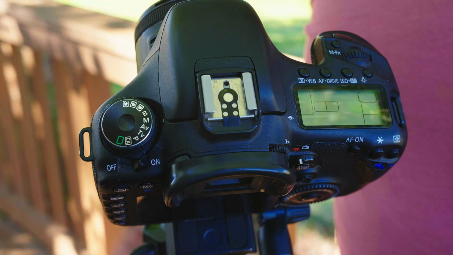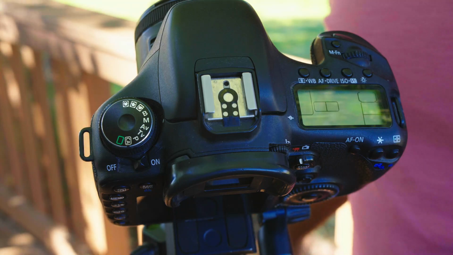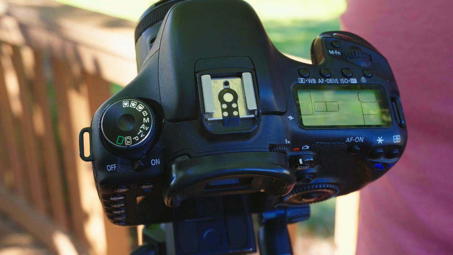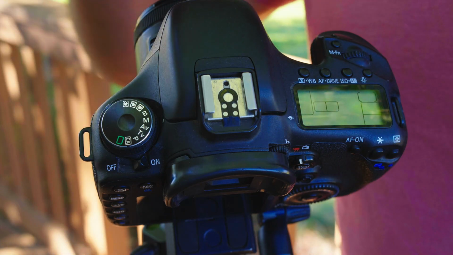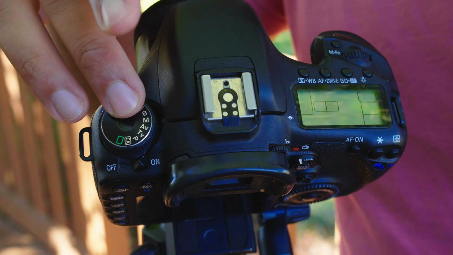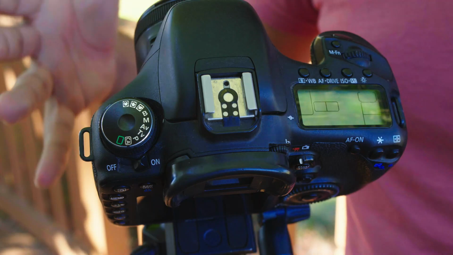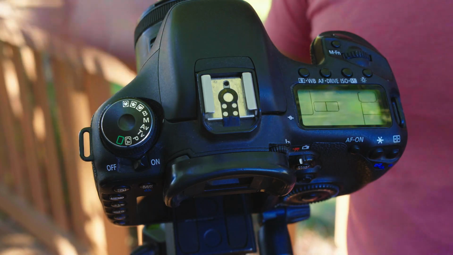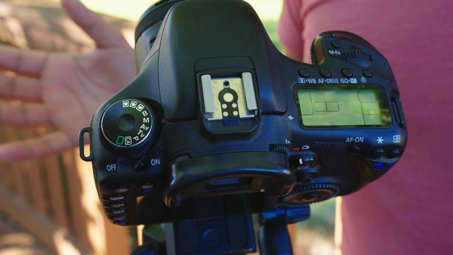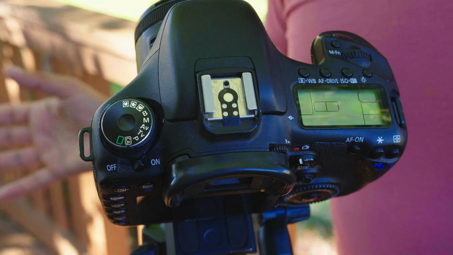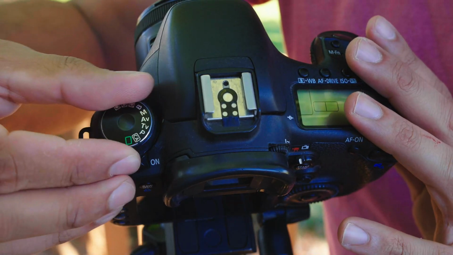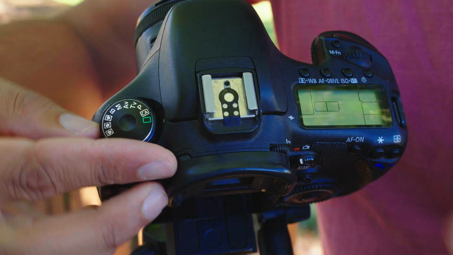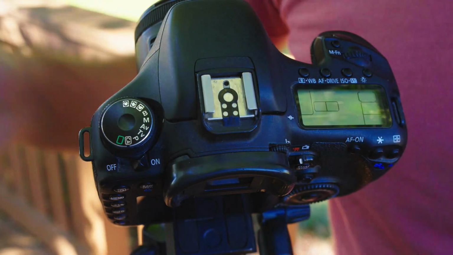Now before I even dive into the menu, the first thing I'm going to change on my camera for settings is the mode dial. I'm gonna make sure that this is on the M mode, which stands for manual, so I can have complete control over the camera because I don't want the camera deciding exposure or anything else like that. We want complete control of the camera. So if you haven't yet, switch it to the M mode.